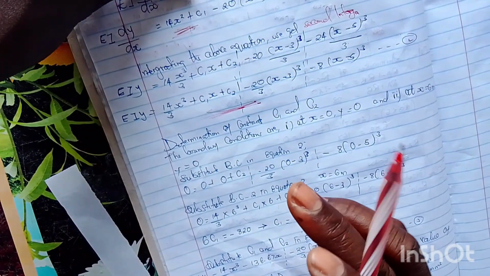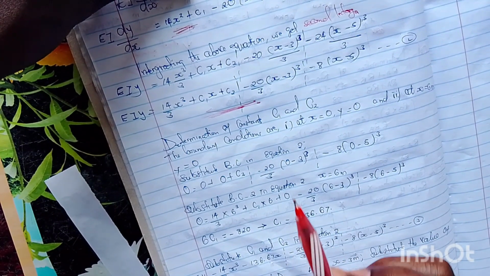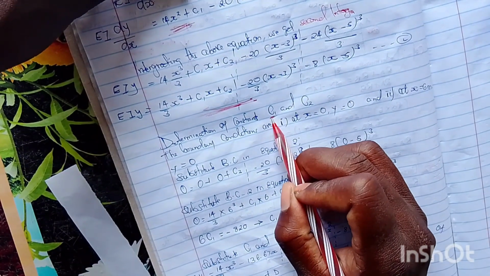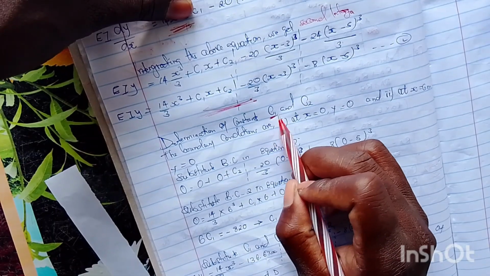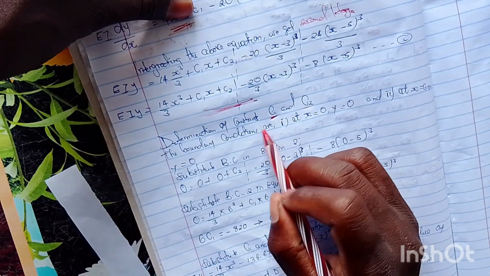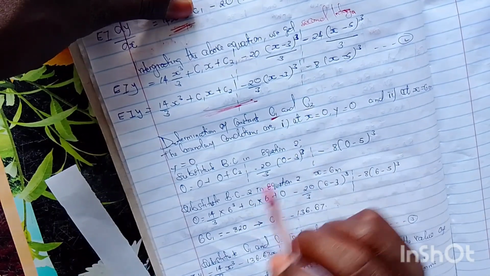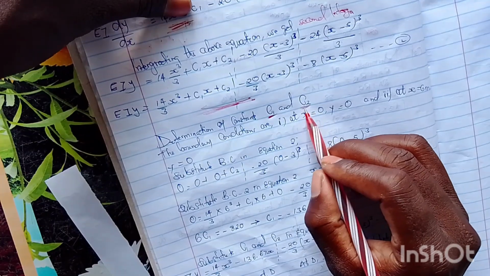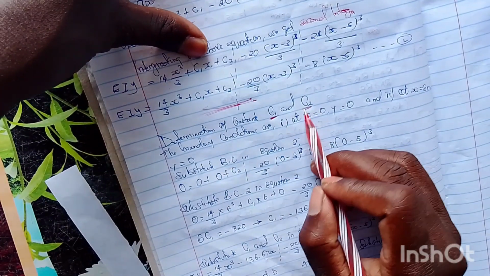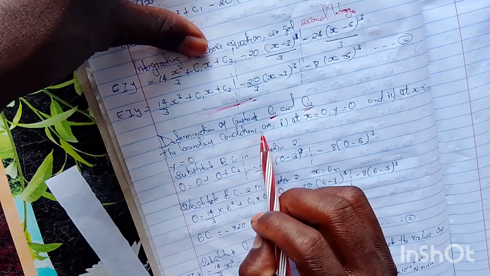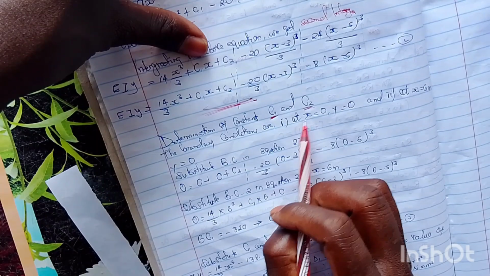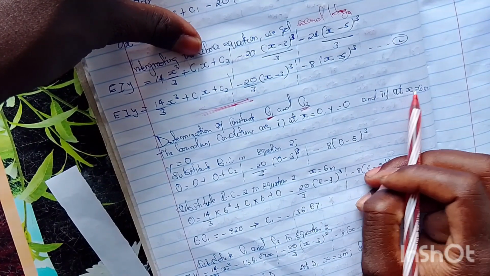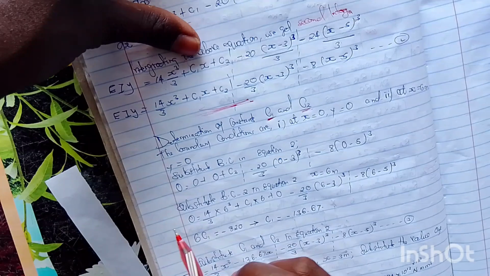Now after that, we are going to get the value of C1 and the value of C2. How can you get the value of C1 and C2? The first thing is getting the value of C2, because to get this one is easy. The boundary conditions are at x equals 0, y is equal to 0, and at x equals 6 meters, y is equal to 0 meters. Now we substitute.